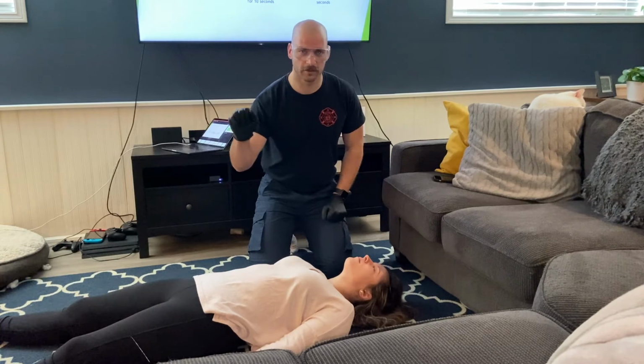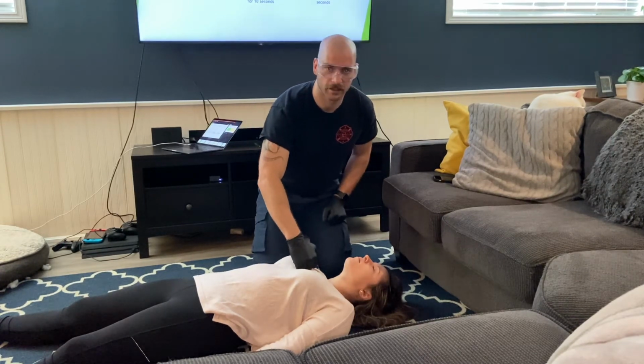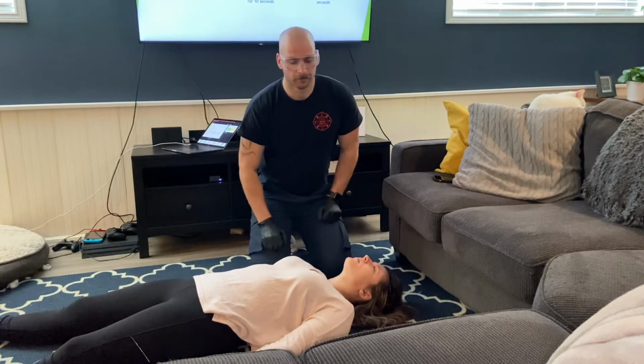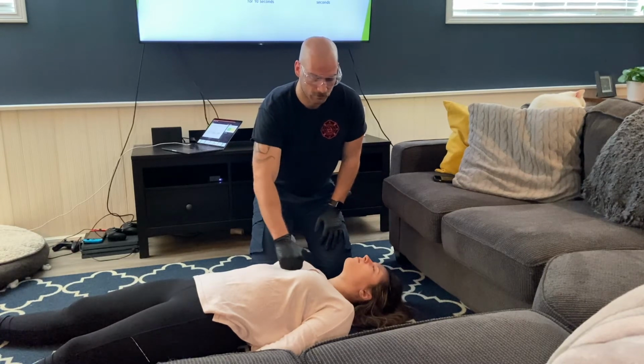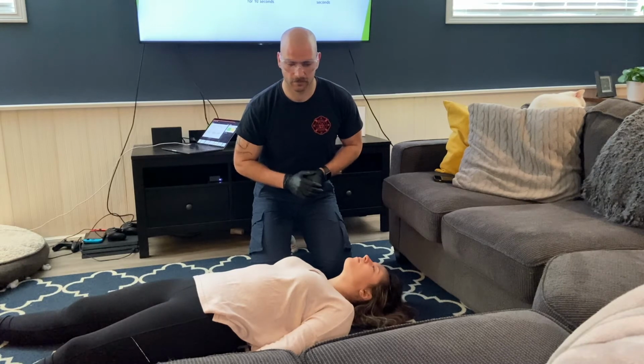Next thing I'm gonna do is a sternum rub. I'm gonna take my knuckles, put it on the sternum and rub. This is very, very painful and would be a very good stimuli if someone was responsive to pain. This patient is not responsive to the sternum rub, so I continue. My patient is unresponsive.